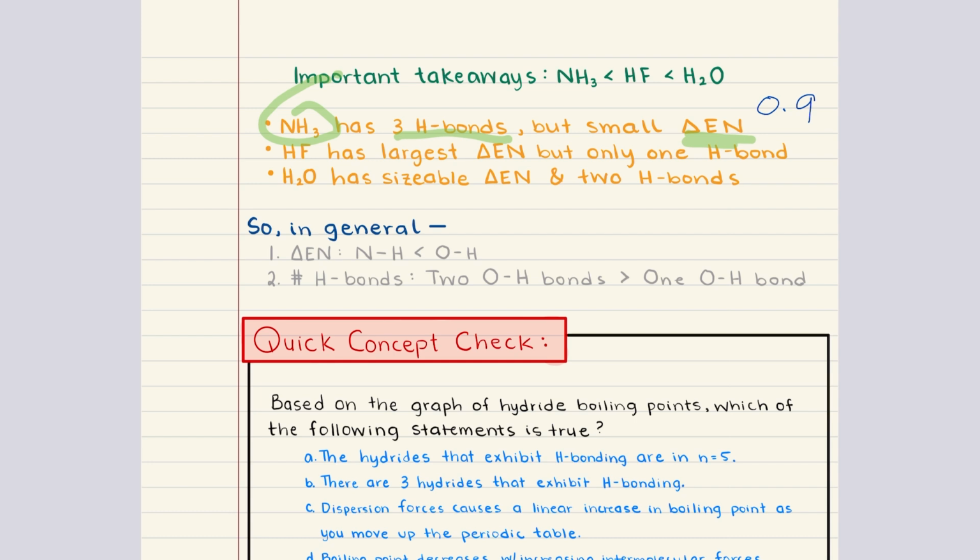Hydrofluoric acid has the largest electronegativity difference of 1.9 between the hydrogen and fluorine atom. So that makes its individual hydrogen bonds very strong. However, each hydrofluoric acid molecule can only form one hydrogen bond since fluorine has only one hydrogen atom attached. This results in strong but limited hydrogen bonding, and it causes hydrofluoric acid's boiling point to be higher than expected, but still lower than water's.